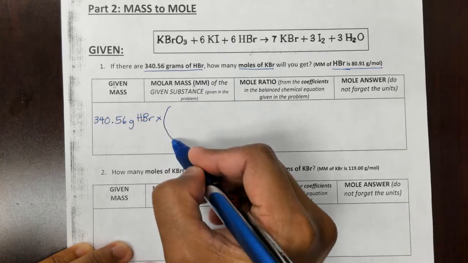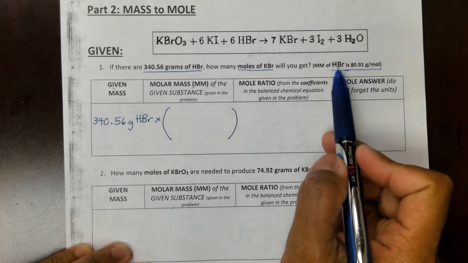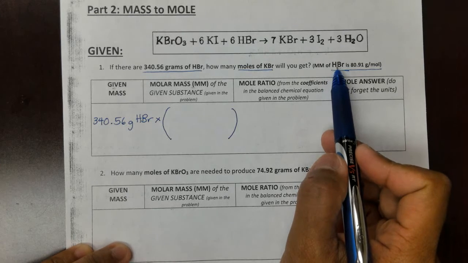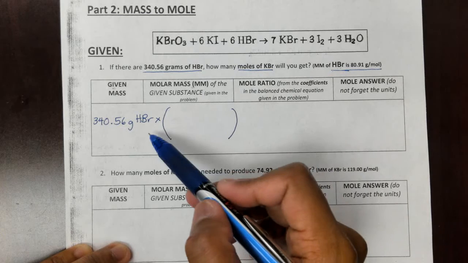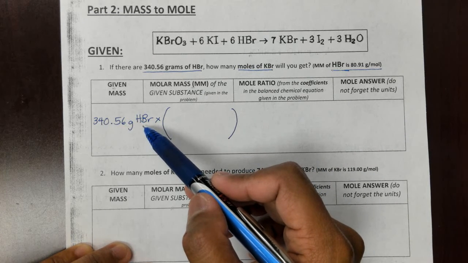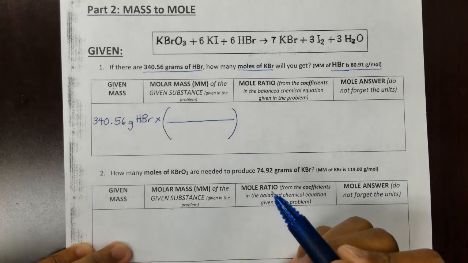Where do we get again the molar mass? The molar mass comes from the given. So there's the molar mass of HBr there. So the molar mass given is always the molar mass of the substance also in the given. They should be the same. And so, how do we put in the molar mass values for this case?